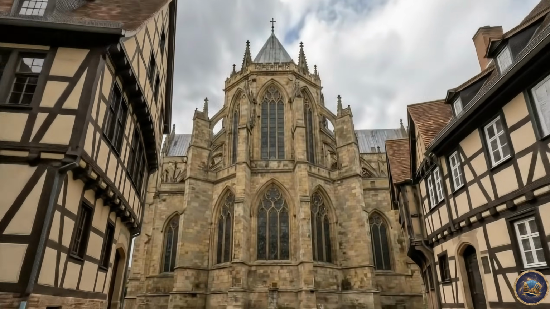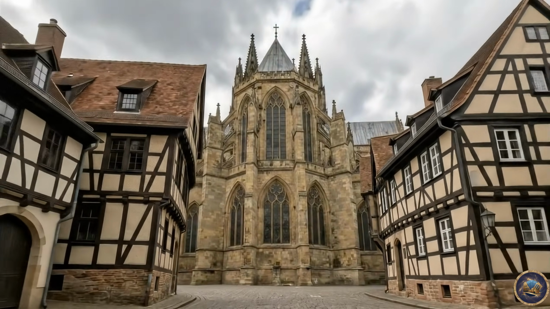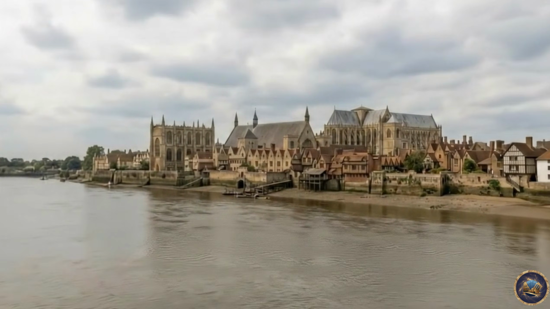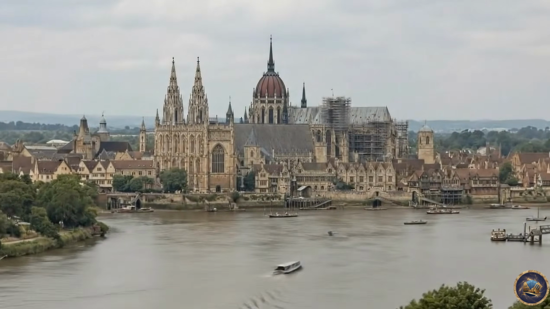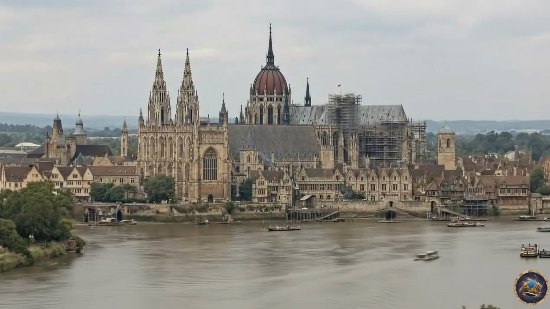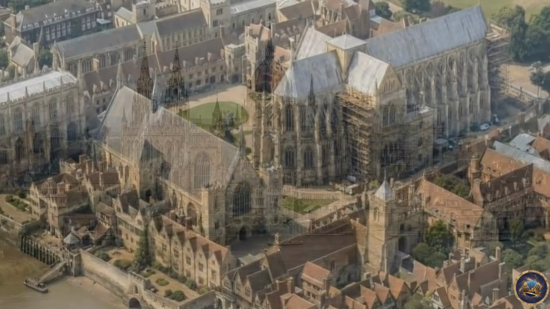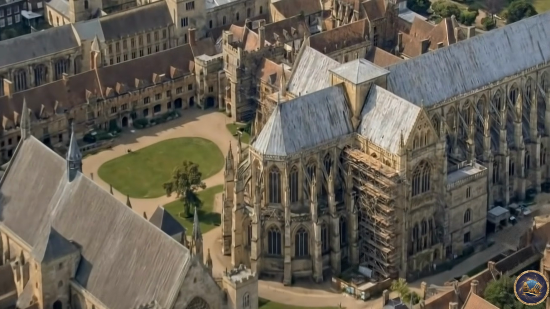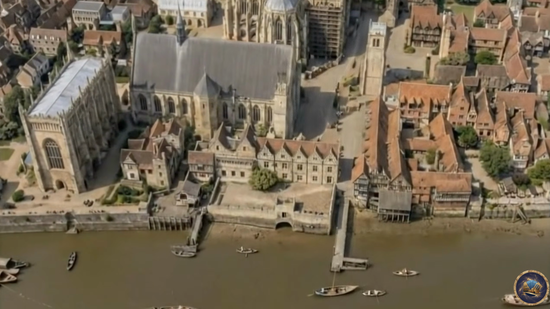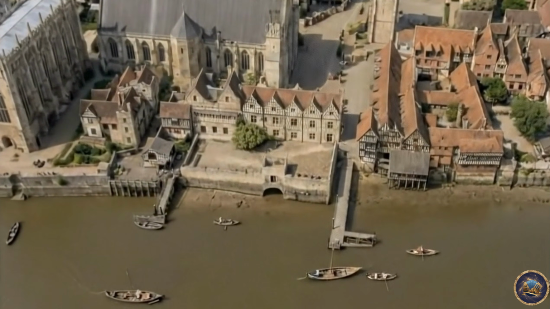For centuries, it had served as the site of coronations, royal funerals, and the burial place of kings and queens, reinforcing the sacred dimension of monarchy. In 1647, the Abbey stood uneasily between tradition and upheaval as religious divisions reshaped England's institutions.